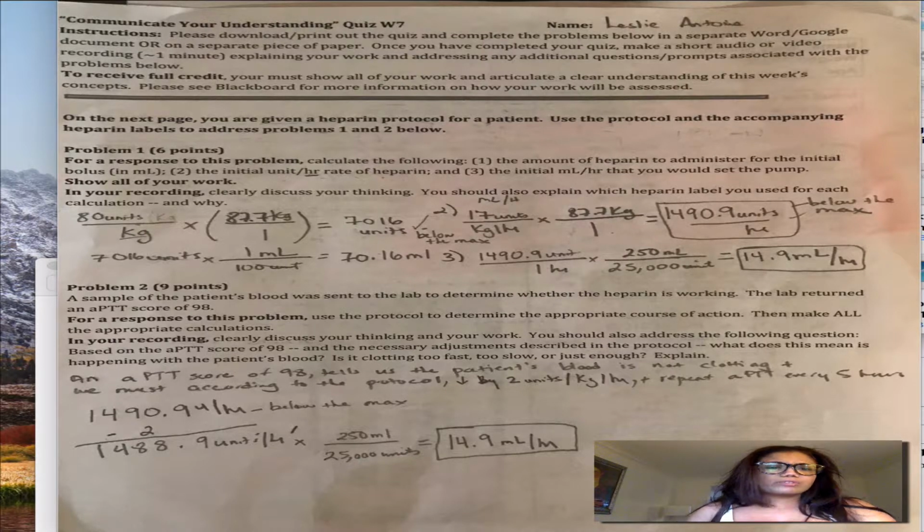In the first question, the third part, you ask us the amount of heparin to administer for the initial bolus. We know the initial bolus is given as 80 units per kilogram. We multiply that by his weight in kilograms and we get 7,016 units. We just have to make sure that is still below the maximum, which is 8,000, and it is, so we're good, we can move forward.